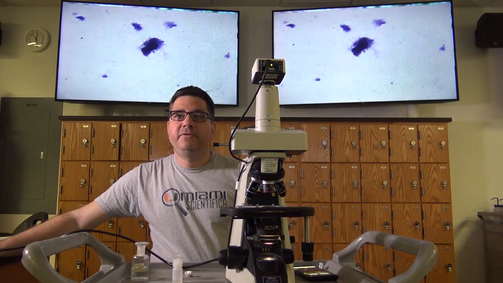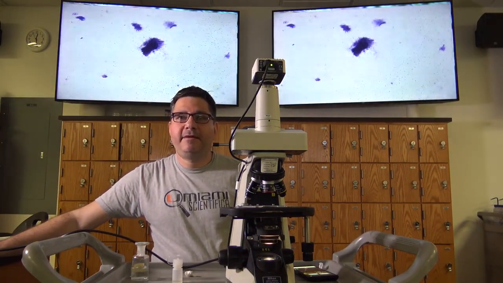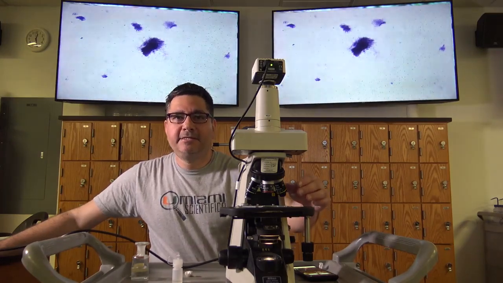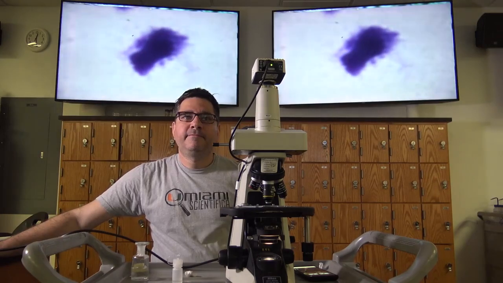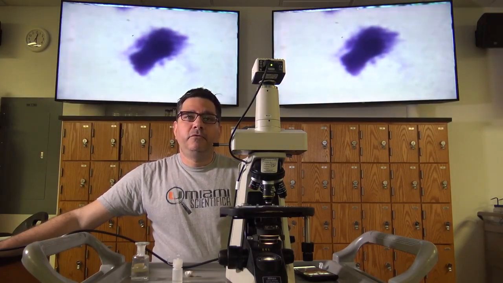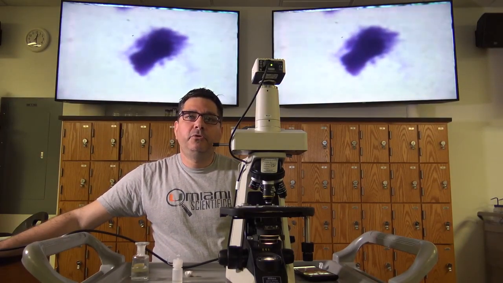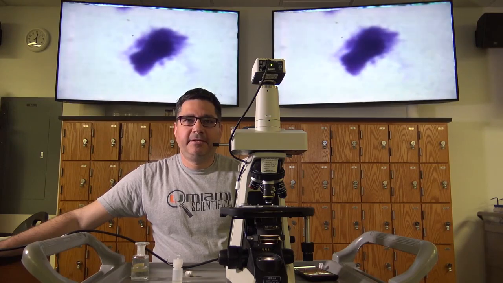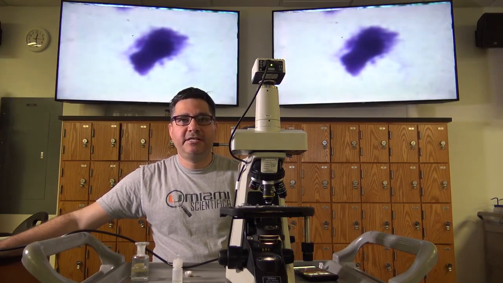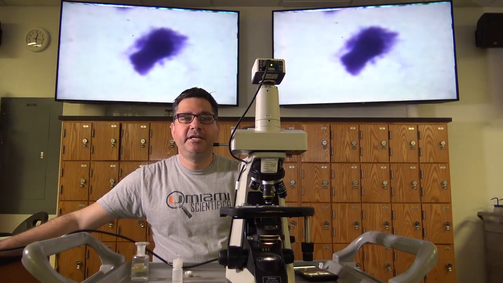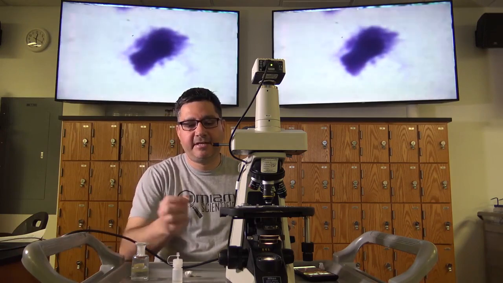Once you're satisfied with your view, you may now increase magnification. Using the revolving turret, dial the scope to the 10x objective. Due to the parfocal nature of your microscope, you will no longer be using the coarse adjustment. Using the fine focus adjustment, focus the specimen using the 10x objective. Adjust the diaphragm to the 10x position, as well as the condenser if necessary.